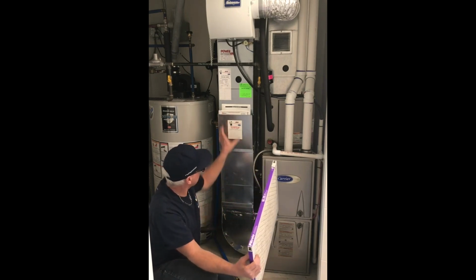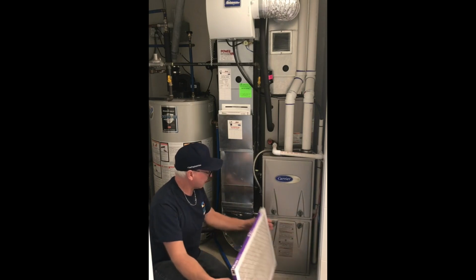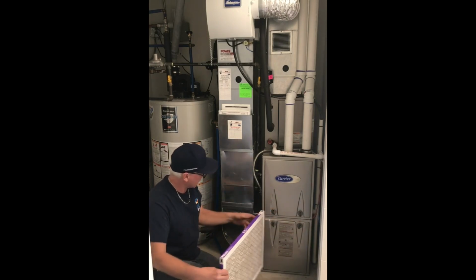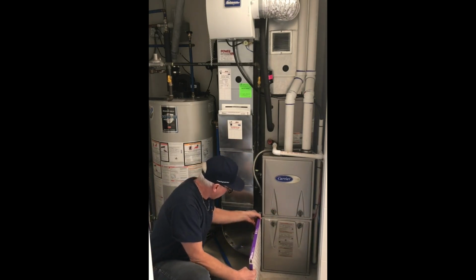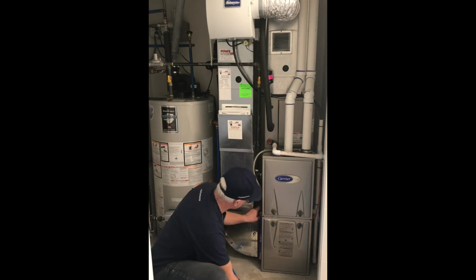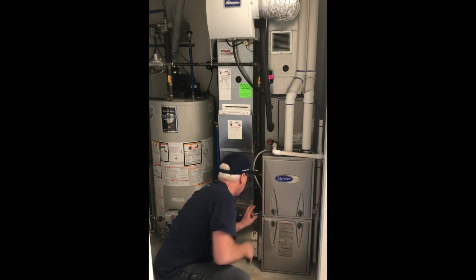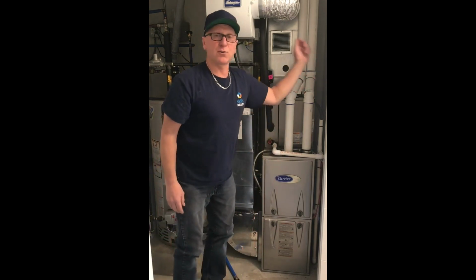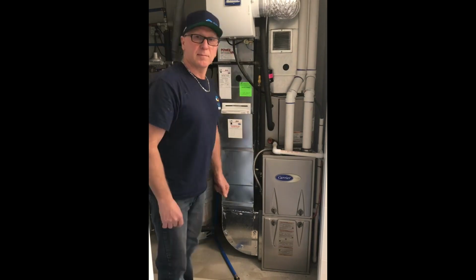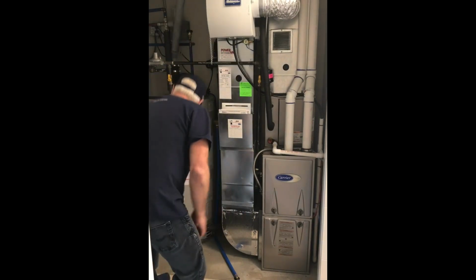So if the air is coming down the cold air return back into the furnace, the air is flowing this way, so that's the way the arrow should point. And you just slide that back in. Put your cover on, turn your furnace switch on. So let me show you a couple of filters that I have here.